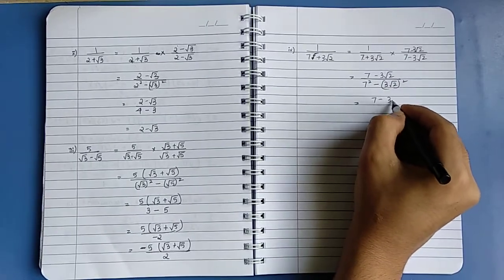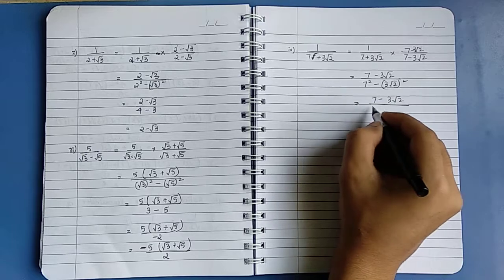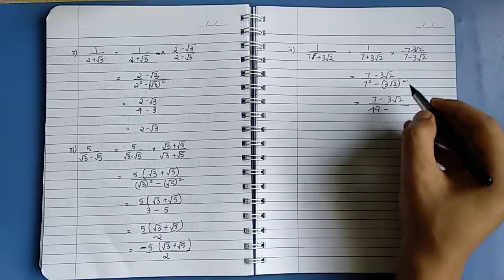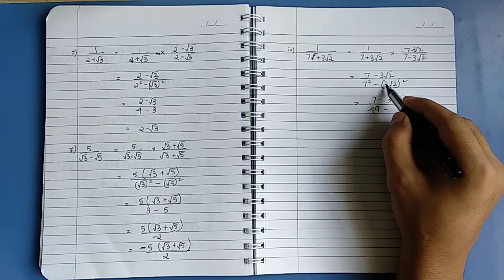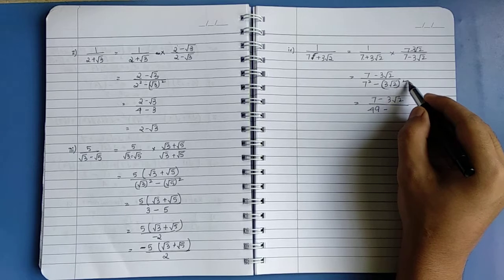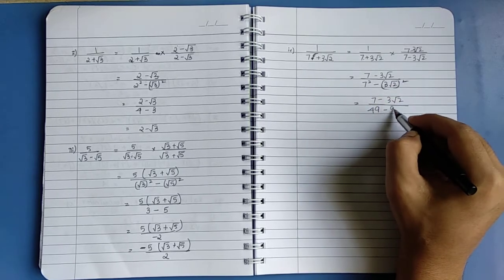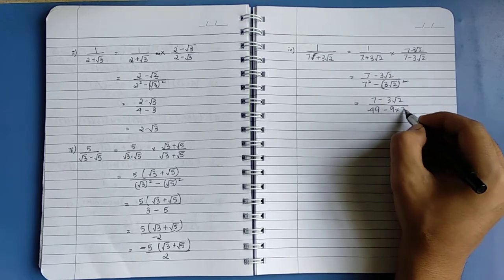So 7 minus 3 root 2 by 7 square is 49 minus. Please note that when you have two numbers like this, 3 and root 2, and a whole square out of this, this square is for 3 as well as for root 2. So 3 square is 9 into root 2 square is 2.